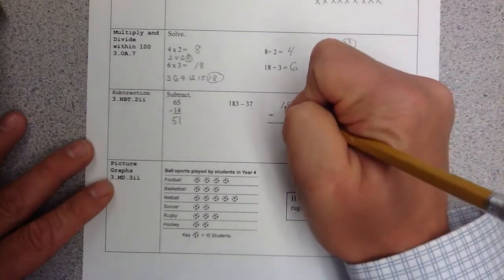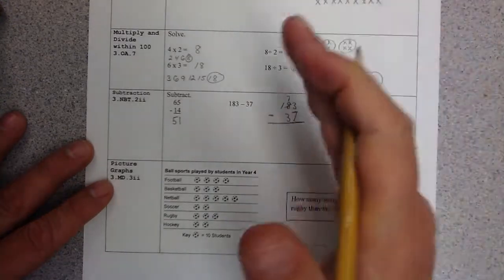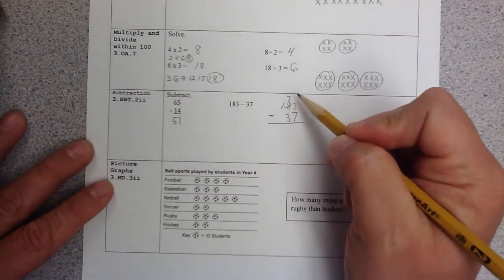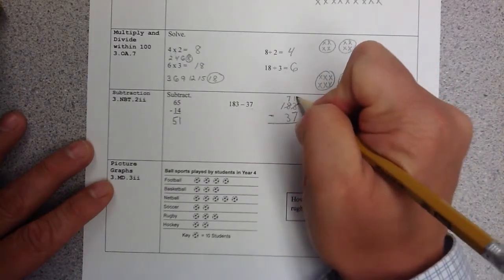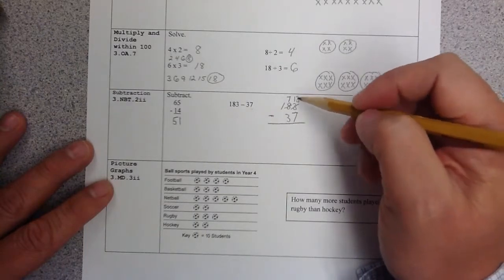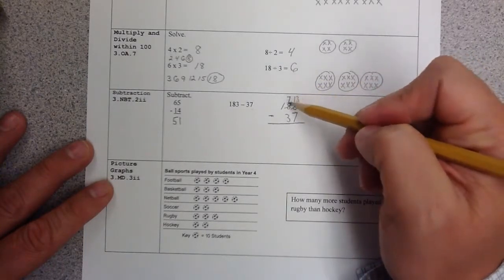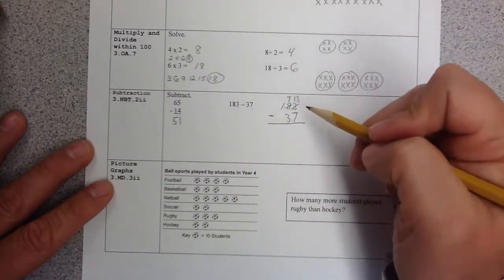So I can unbundle a 10. So I'm going to take one 10 away. That would leave 7 10s. So that makes 10 ones plus my 3 ones that I already have there. That's 13 ones. So now I look. I have enough ones, I have enough 10s, and I have enough hundreds. So now I can subtract.